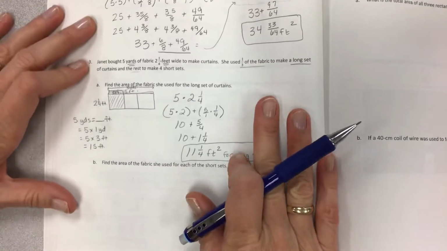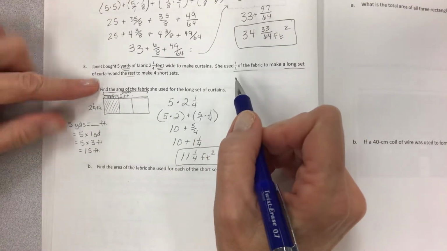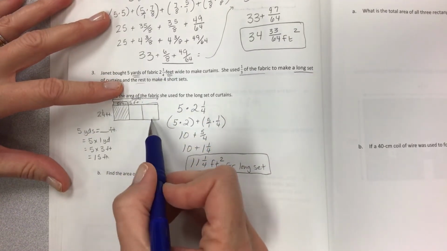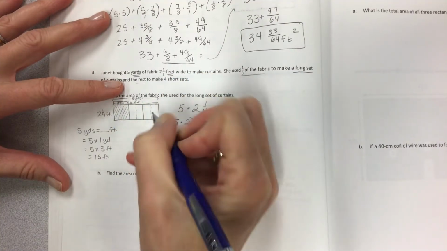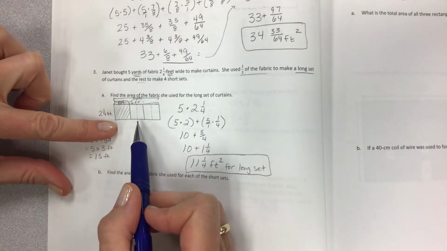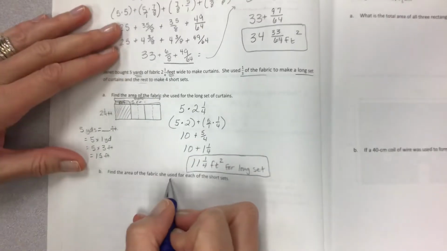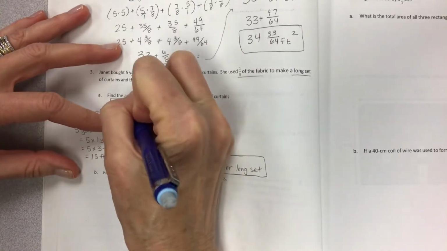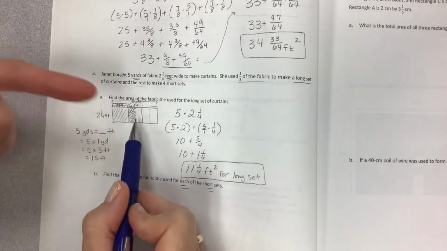Now let's go back to the problem, because it says she used 1/3 of the fabric to make a long set of curtains and then the rest to make 4 short sets, which, if you divide what's left into 4 short sets, boy, does this picture open up a whole lot of things you can do. Okay, what's the area of the fabric she used for each of the short sets? Well, what they want to know is, what is this right here?